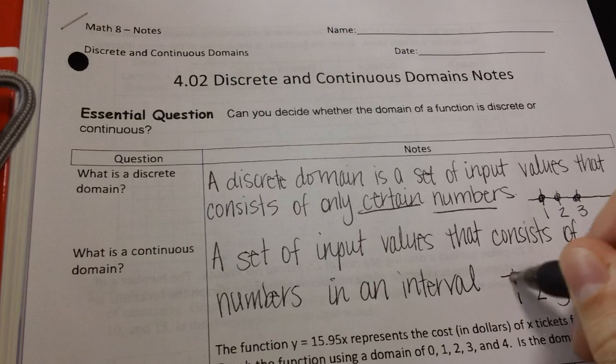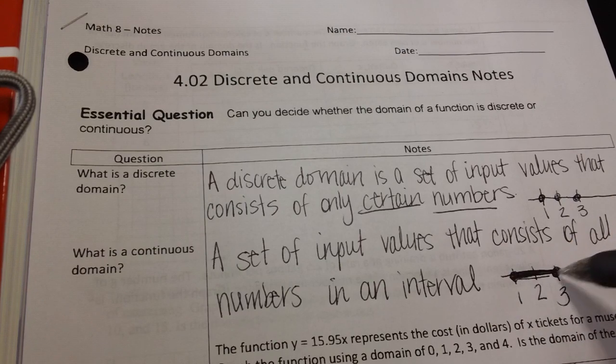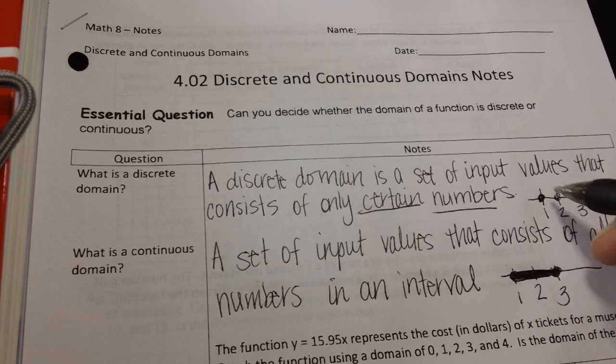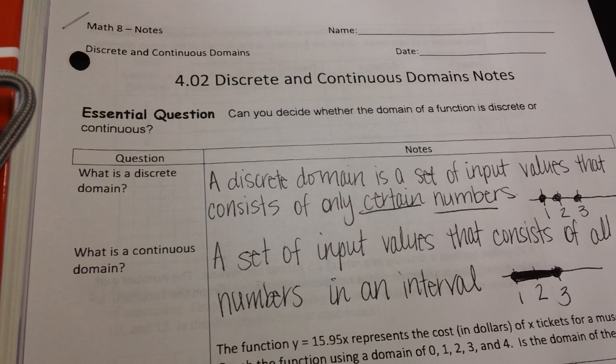So 1.1, 1.01, 1.02, 1.2, everything in here would be a continuous domain, and only the numbers 1, 2, and 3 would be a discrete domain. So until this point, we've only talked about discrete domains. We've been able to say it's just these x values, and it would just be a few of them.